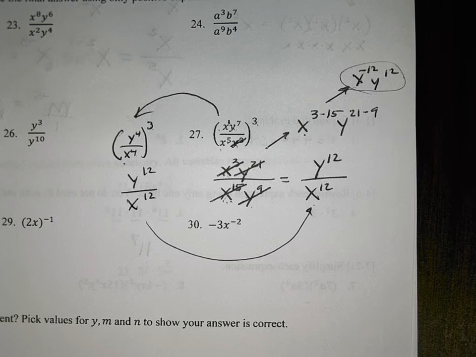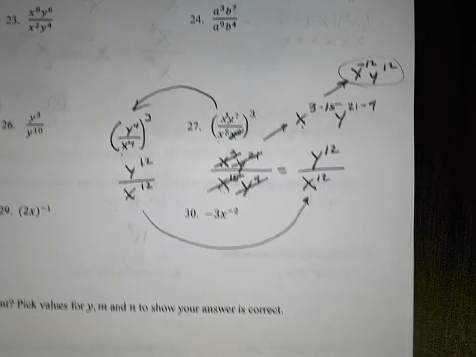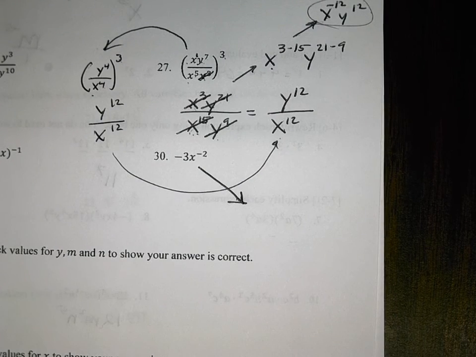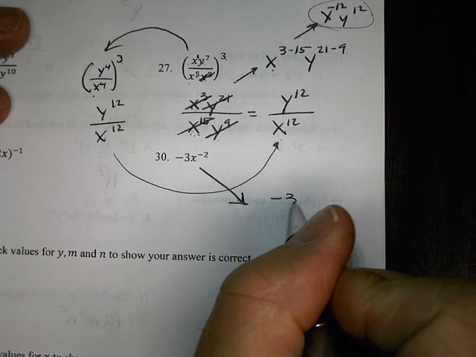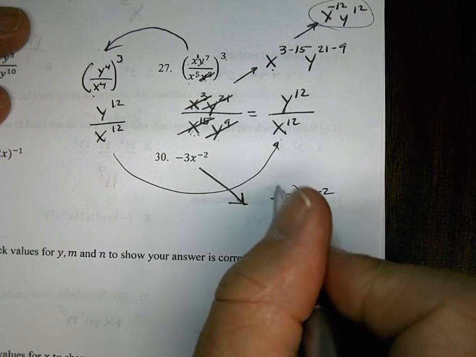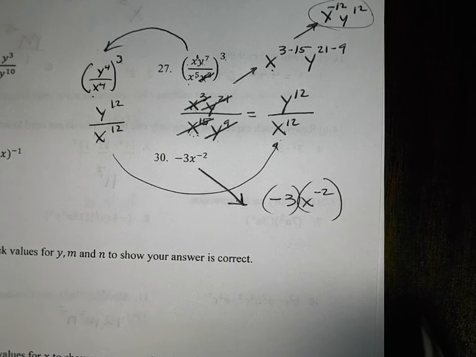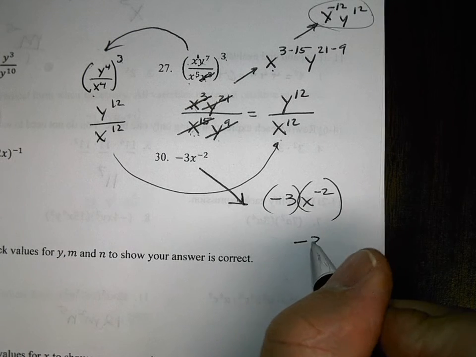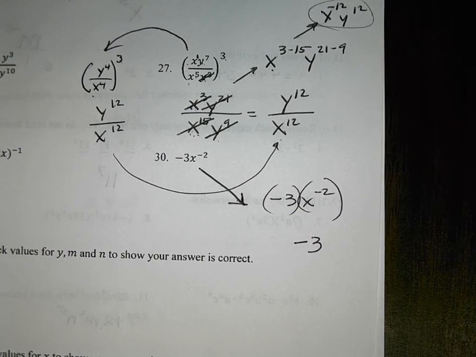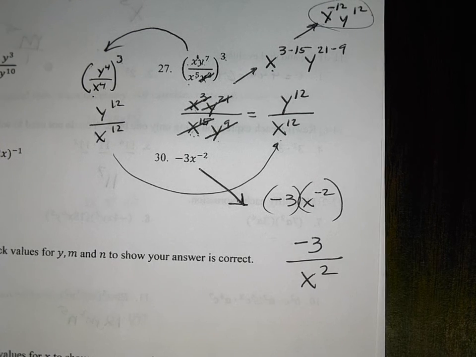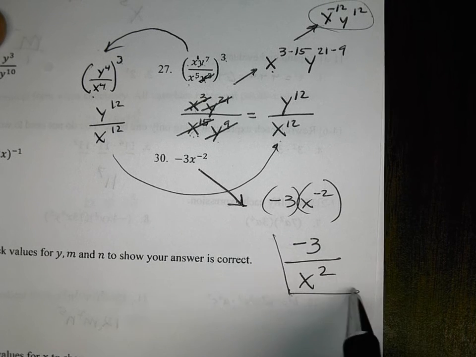Okay, are we good with number, whatever that was, 27? No problems there? Okay, so let's go on to number 30. So we have negative 3x to the negative 2. So again, like I tried to point out, you want to treat these as separate things. So the negative 3, that doesn't have a negative exponent, so it just stays where it is. The x to the negative 2 goes to the bottom, and we make it positive. There's your answer. That's all you can do, basically.